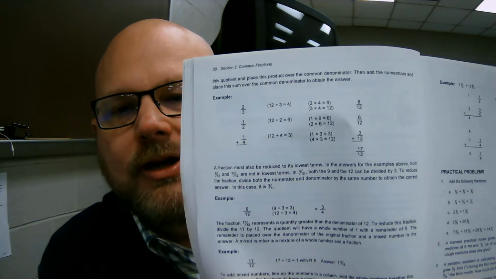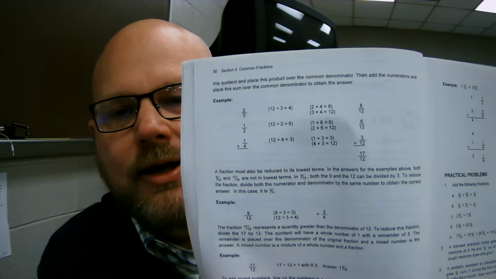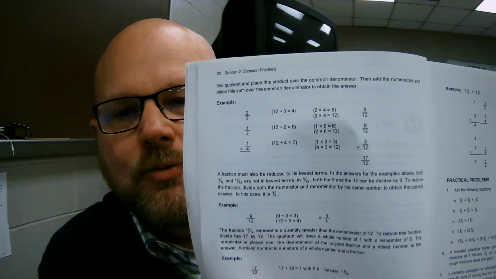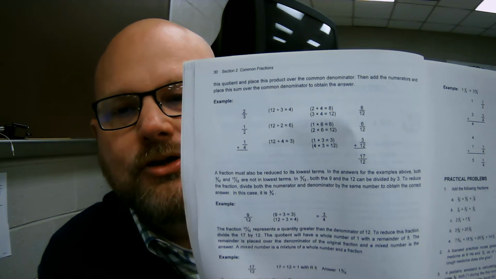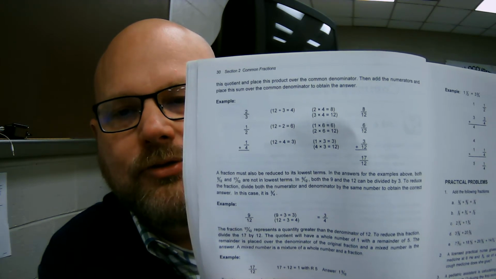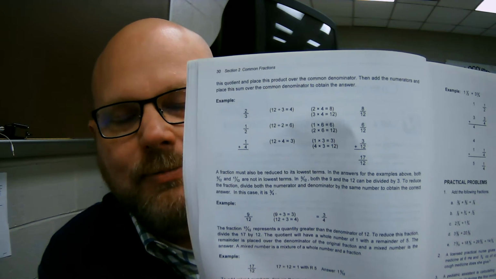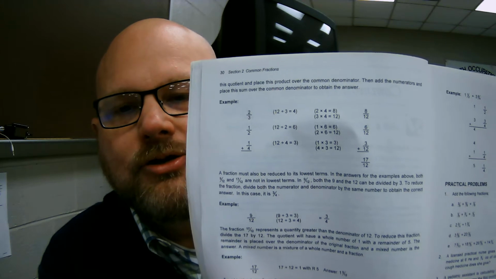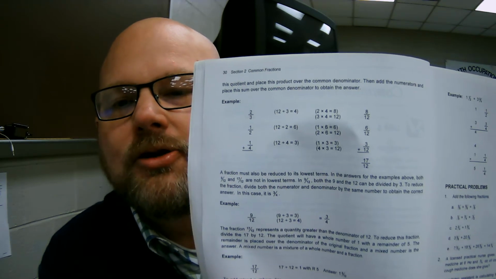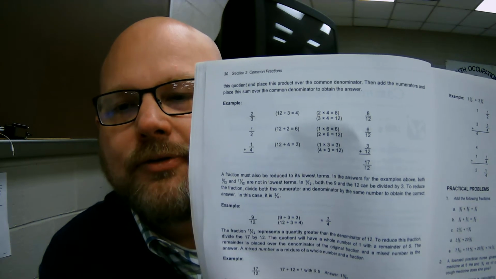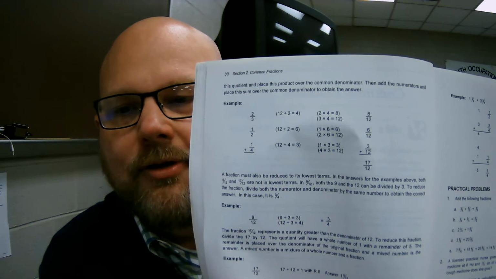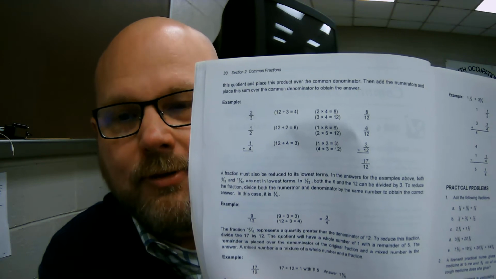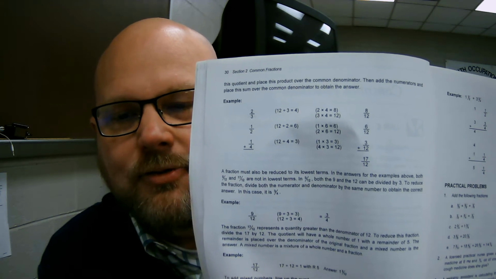Okay, so as we look at this, we have 2/3, 1/2, and 1/4. The common denominator is going to be 12. So we have 12 divided by 3 equals 4. So as we look at that, 2 times 4 is 8, 3 times 4 is 12. So we have 8/12, we have 6/12, and we have 3/12, which adds up to 17/12.